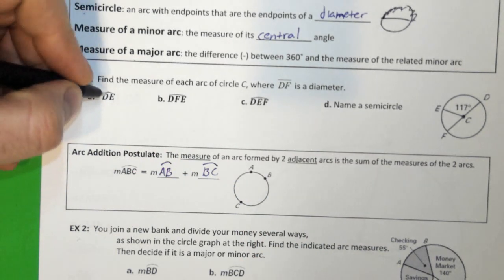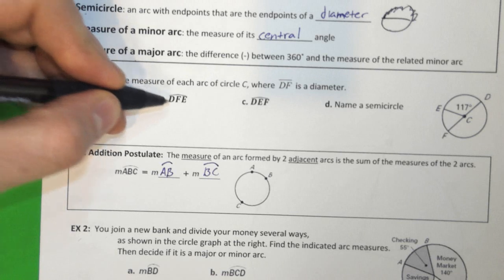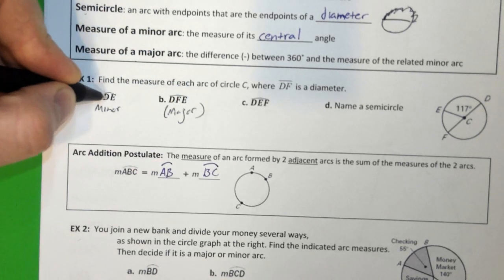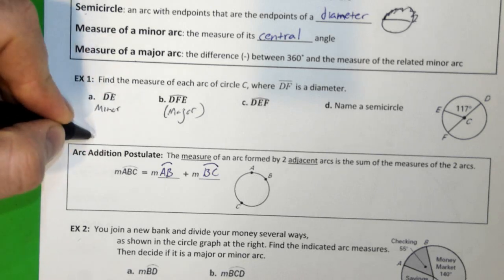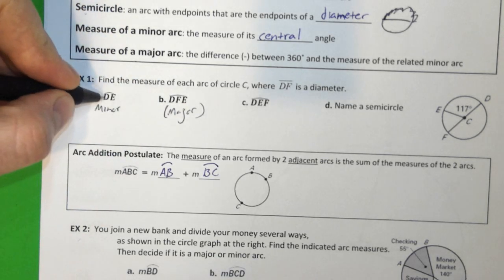And when it is written as 2 letters, I want you to know that that is a minor arc. When an arc is written with 3 letters, that means that it is a major arc. So when you see 2 letters, expect to write down a small number. When you see 3 letters, you need to write down a big number. Let's do the first one, DE.